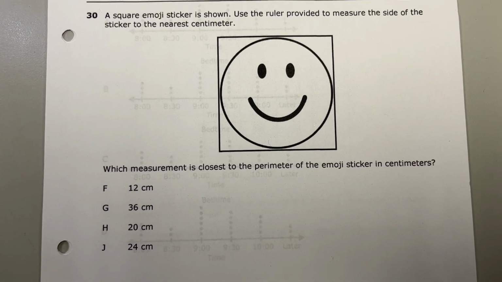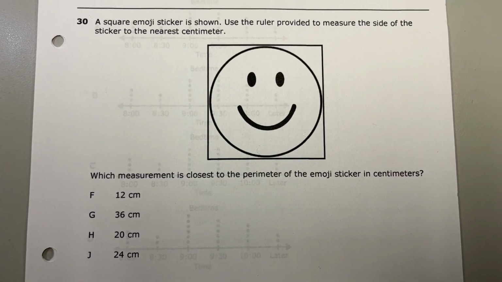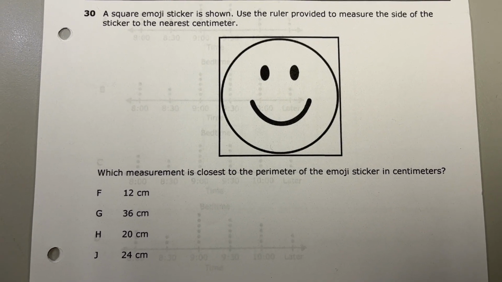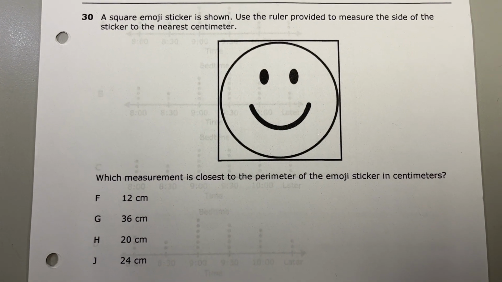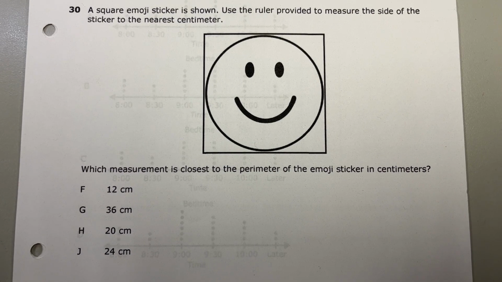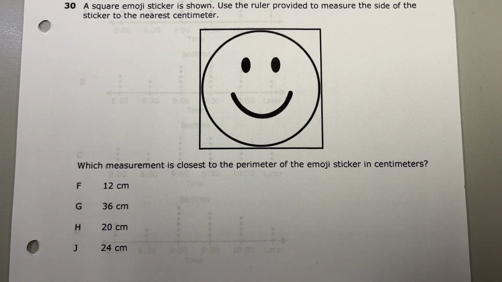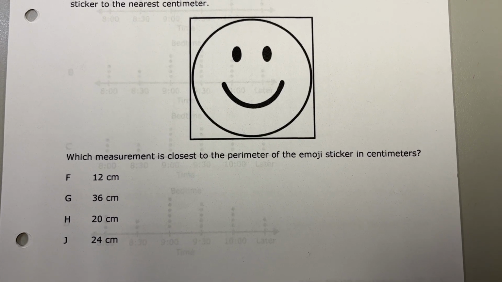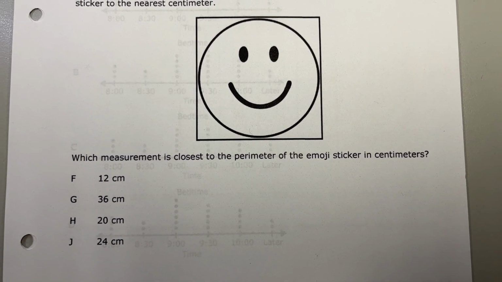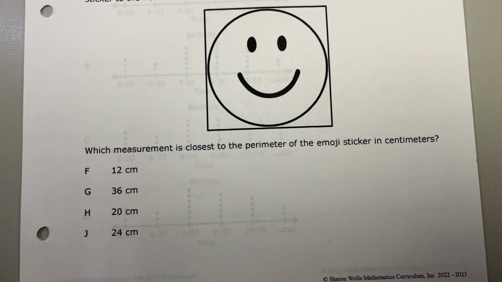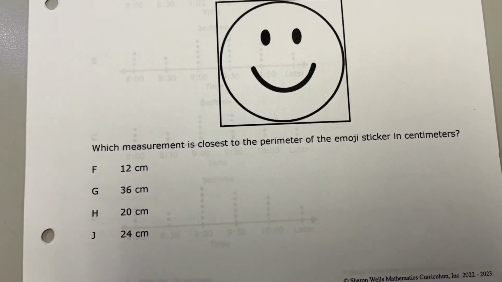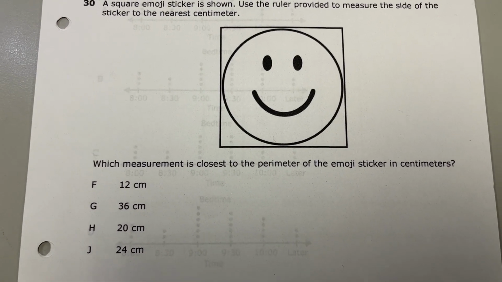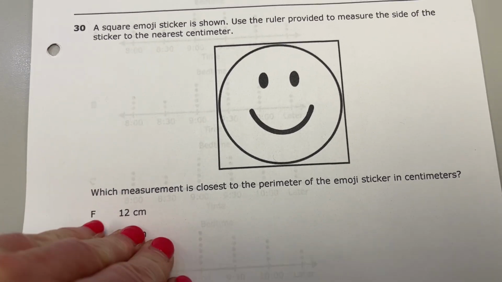Number 30. You will need your STAAR chart or your reference materials for this question. A square emoji sticker is shown. Use the ruler provided to measure the side of the sticker to the nearest centimeter. Which measurement is closest to the perimeter of the emoji sticker in centimeters? F, 12 centimeters; G, 36 centimeters; H, 20 centimeters; J, 24 centimeters.